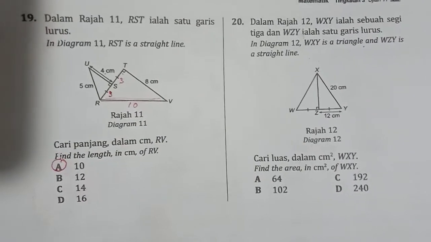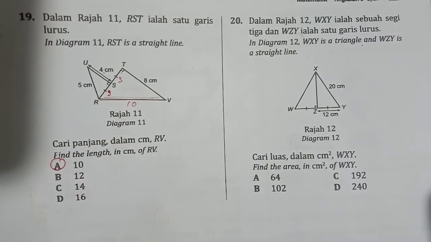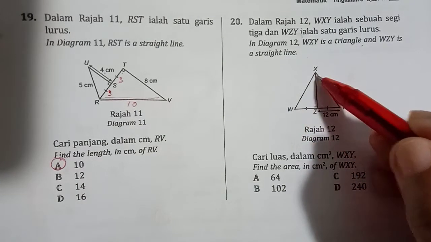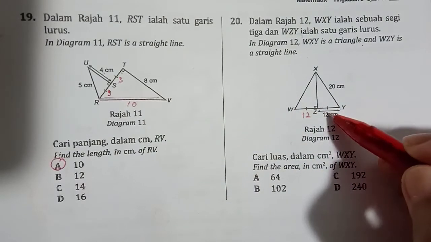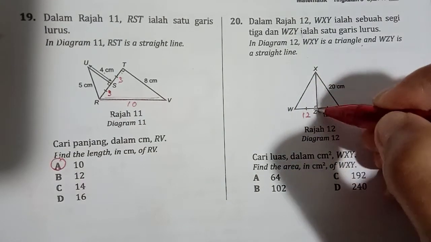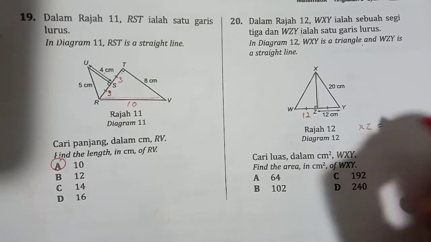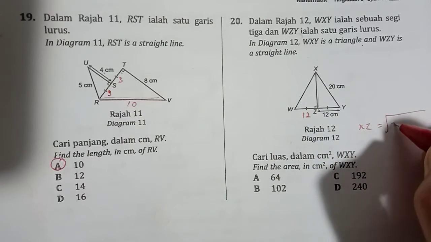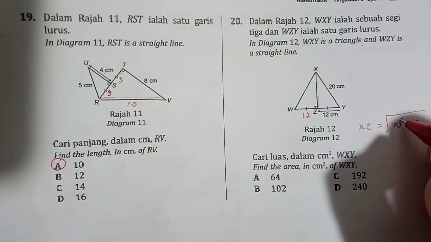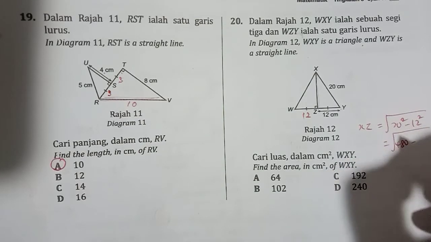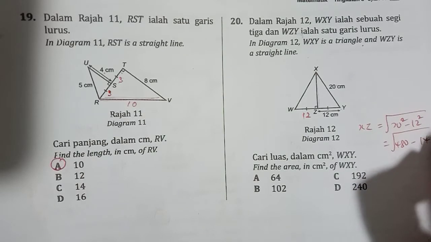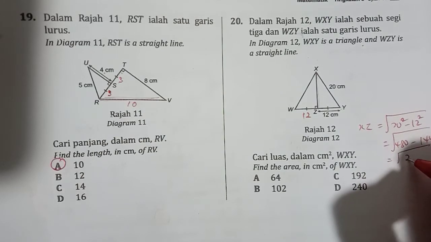Number 20. Find the area in cm squared of WXY. We have 12. Okay, so here is 12, here 20, but it's this length, so you find it first. It is the square root of 20 squared minus 12 squared. So you have 400 minus 144. So you have 256.